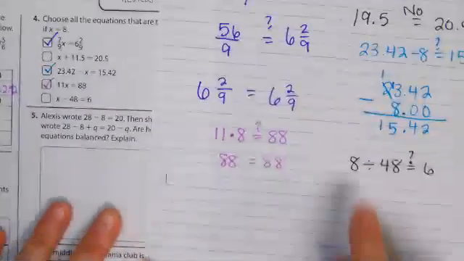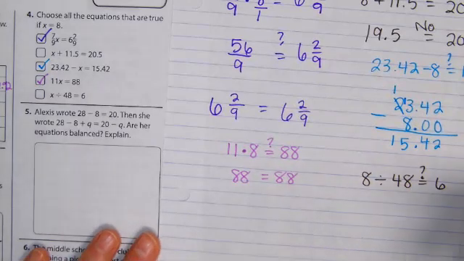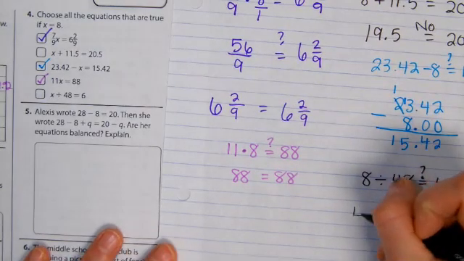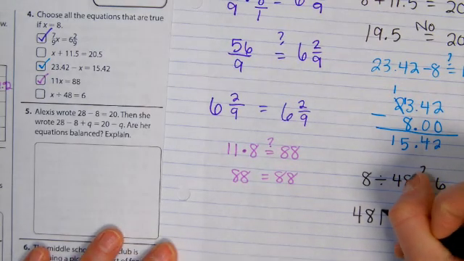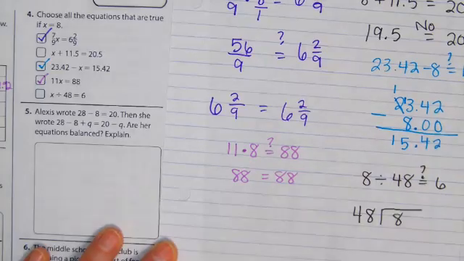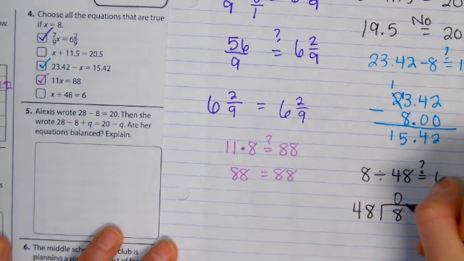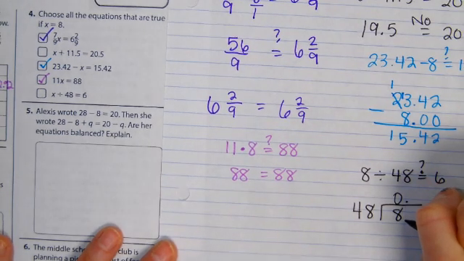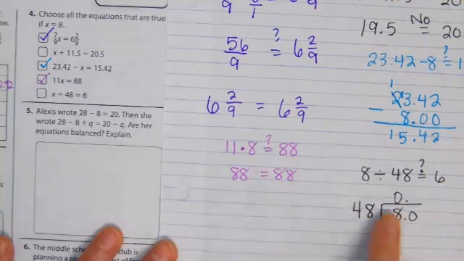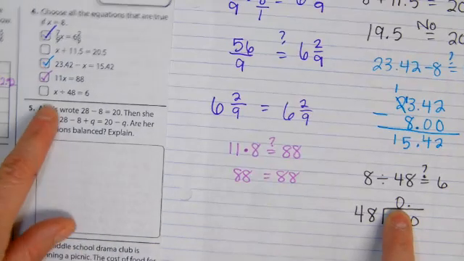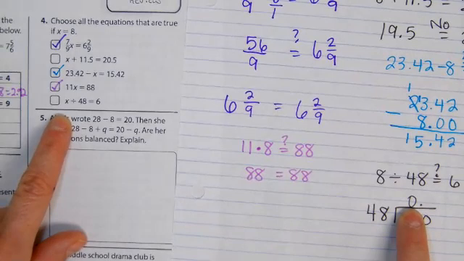Well, that's not what this says. This says 8 divided by 48. If you had set this up the long way, how many times does 48 fit into 8? It doesn't, so we would have to start with a decimal. So right away, we know that this one is not true.